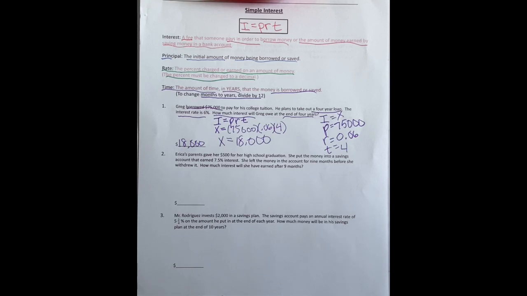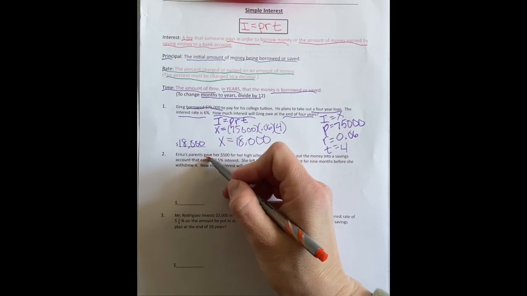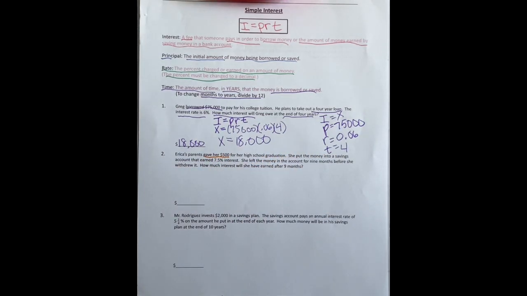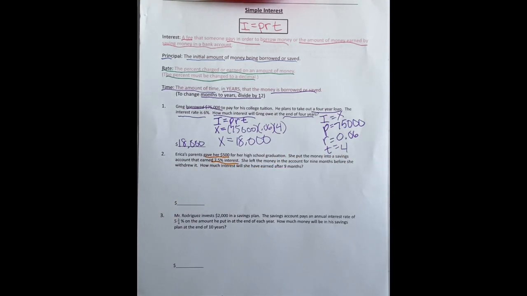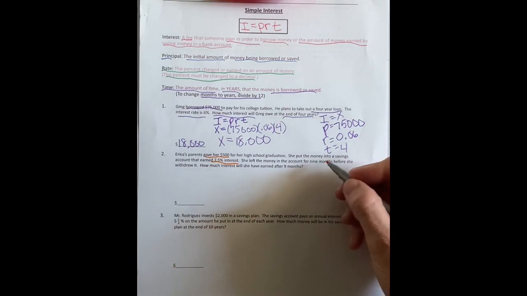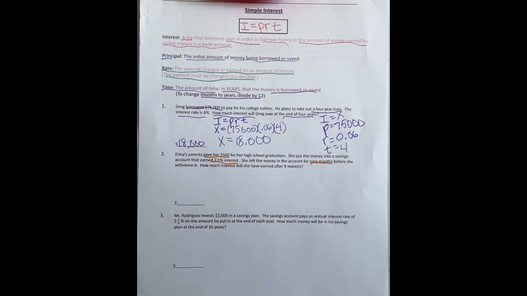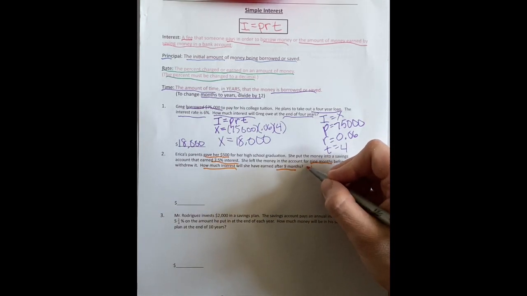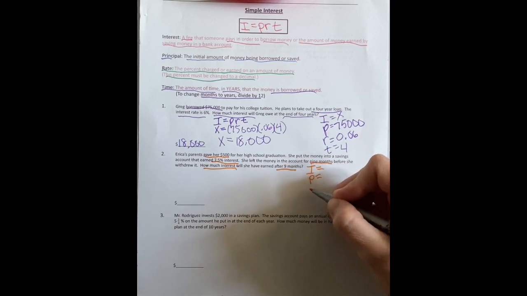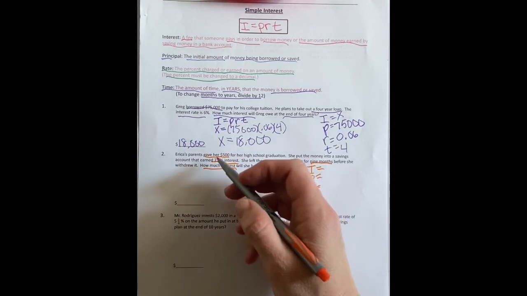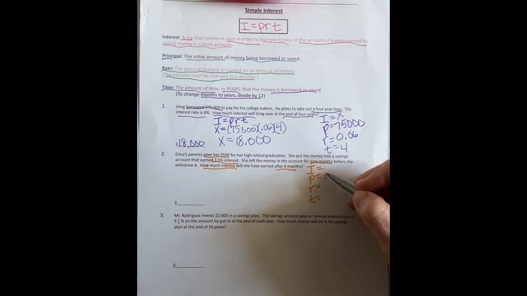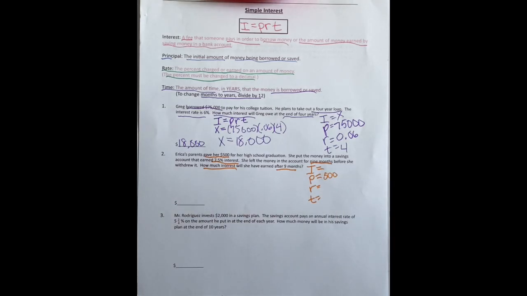All right, so moving along to question number 2. Erica's parents gave her $500 for her high school graduation. She put the money into a savings account that earned 7.5%. She left the money in the account for 9 months before she withdrew it. How much interest will she have earned after 9 months? So I want to write out I, P, R, T to determine what we know. Erica's parents gave her $500. So that is your principal. That's the initial amount of money that she's starting with.